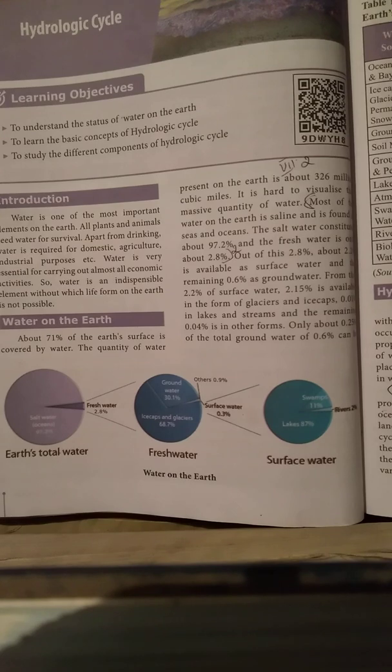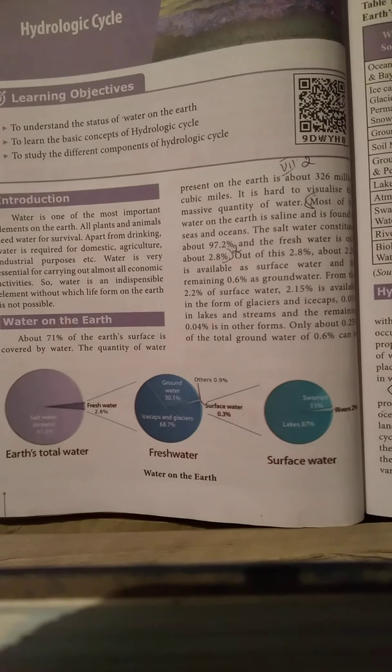Water is one of the most important natural resources on the earth, isn't it? The earth is also called the blue planet. Why? It holds water in abundance. All of you know our planet Earth is the only one that has water. All plants and animals need water for survival. Survival means to live.